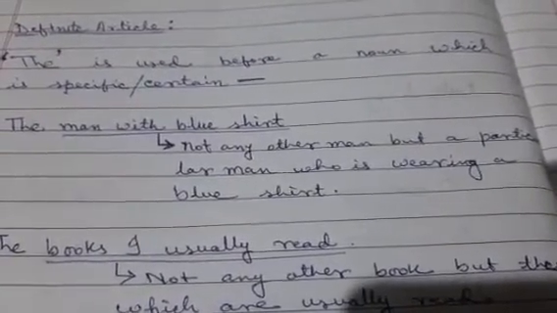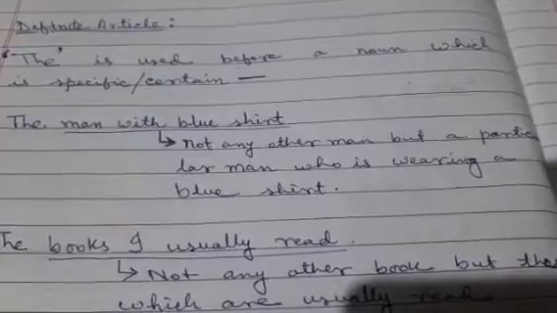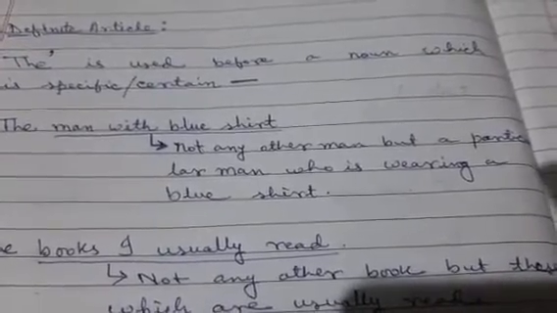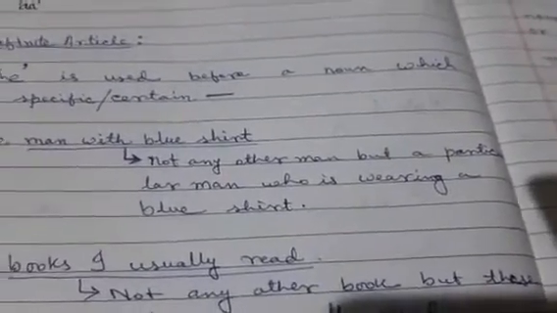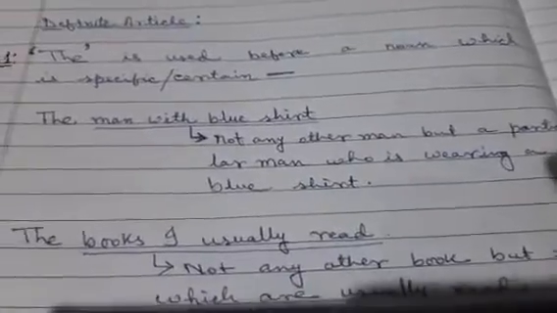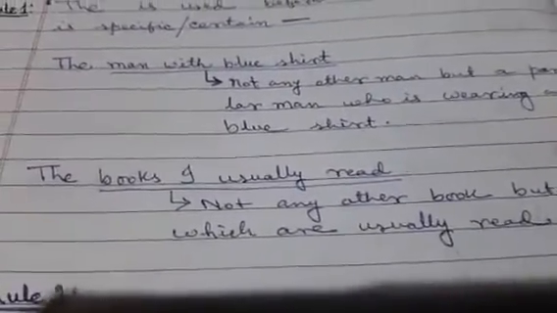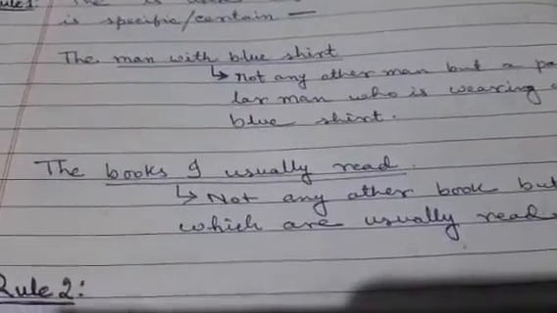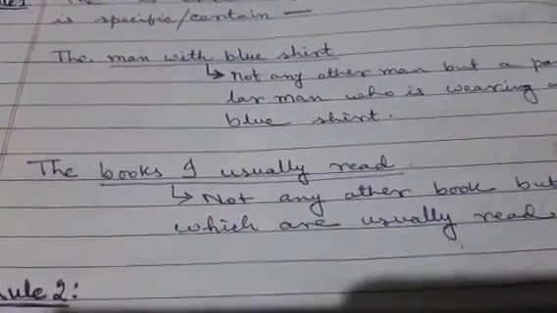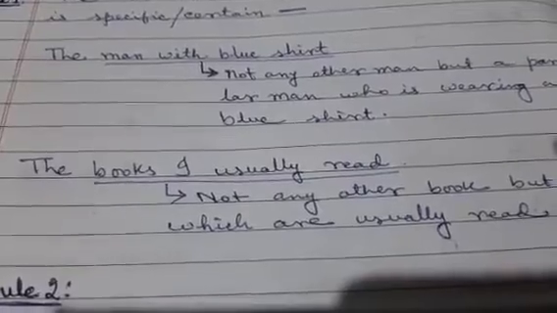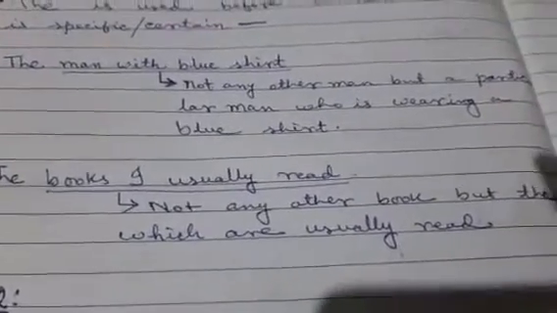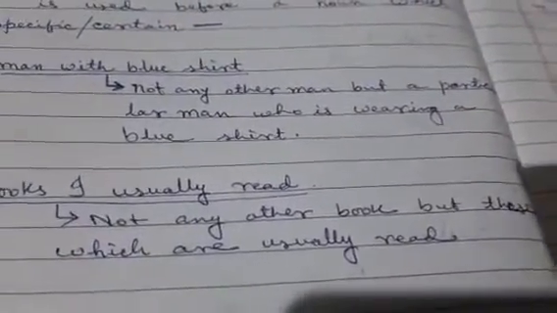Look at the underlined portion. Man with blue shirt. What does it mean? It means not any other man, but a particular man who is wearing a blue shirt. We are not talking about any other man. Next instance, the books I usually read. Look at the underlined portion. Books I usually read. It means not any other book, but those which are usually read.